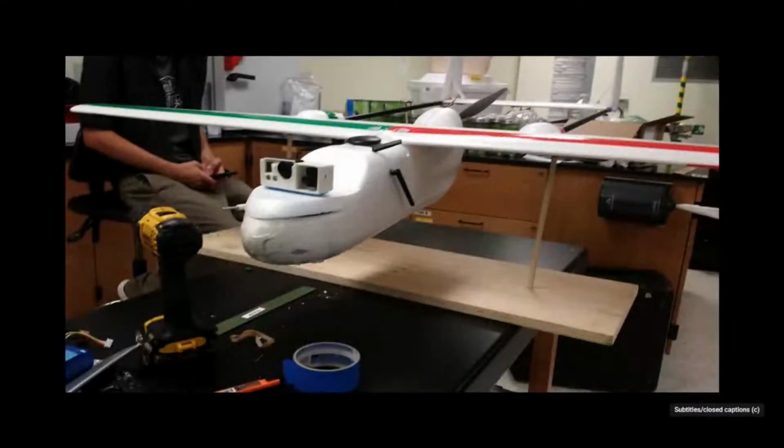So you had a question? What would be the range on something like this? So it's dictated by the rules. You can go way further than the rules let you go. So line of sight, FAA rules. Line of sight is the rule of thumb.